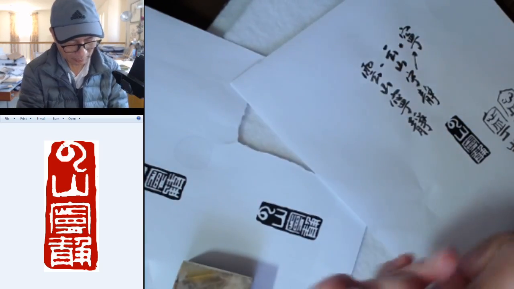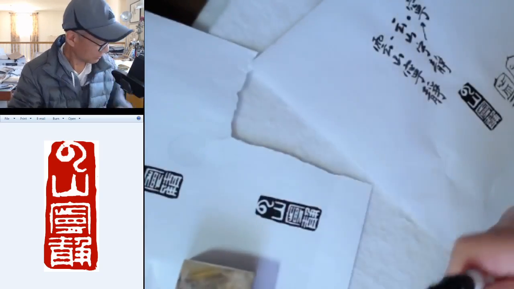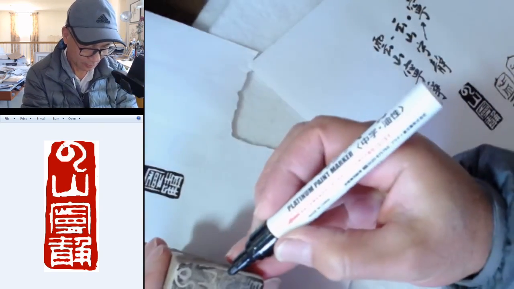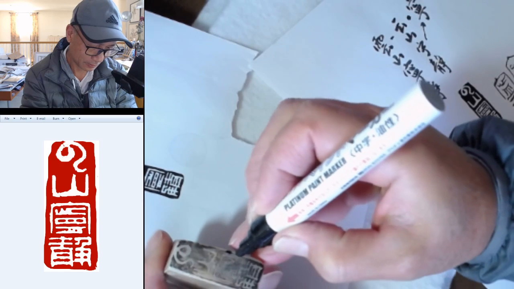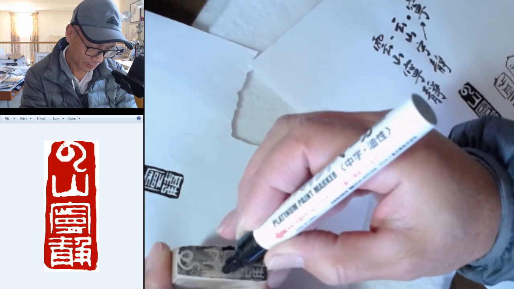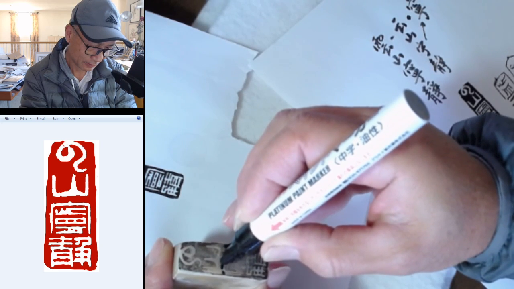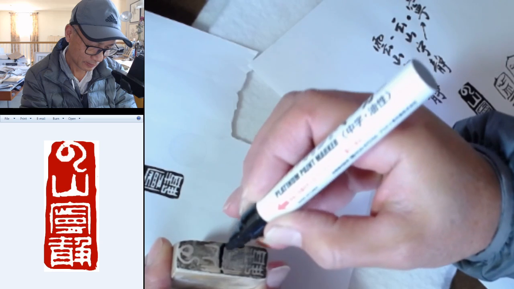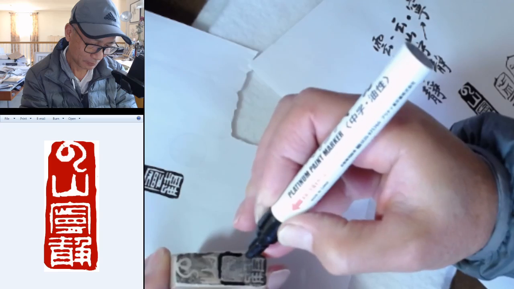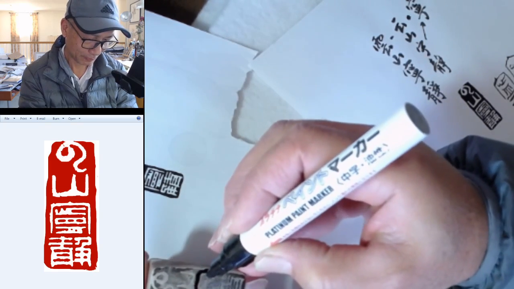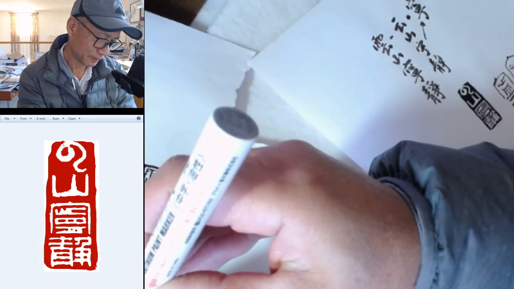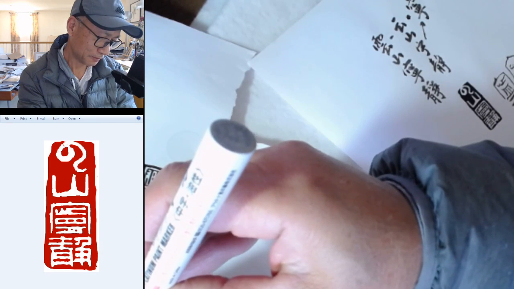Oops. Sorry. I just want to darken the margin, so I can see my cut better. If it didn't work, I'll just erase it and redo it.